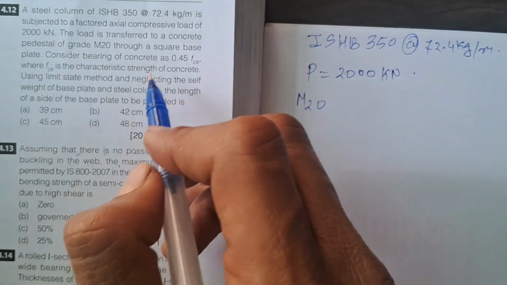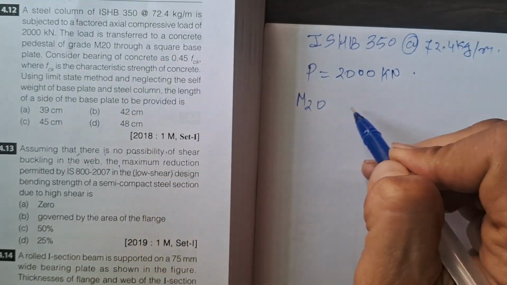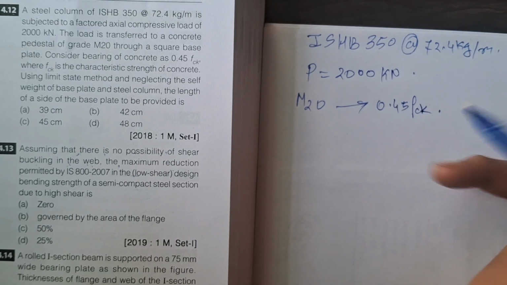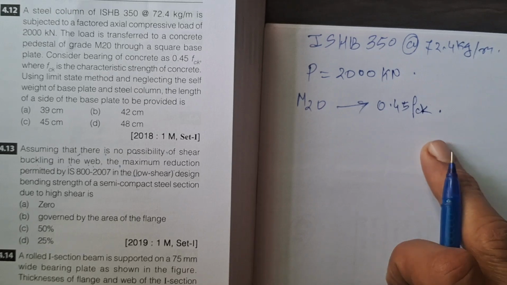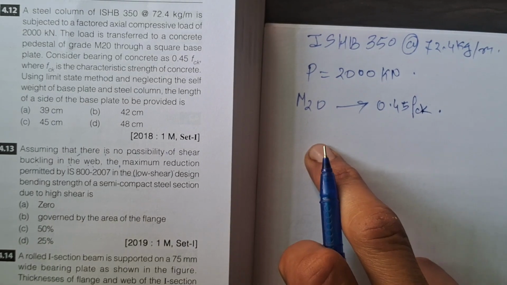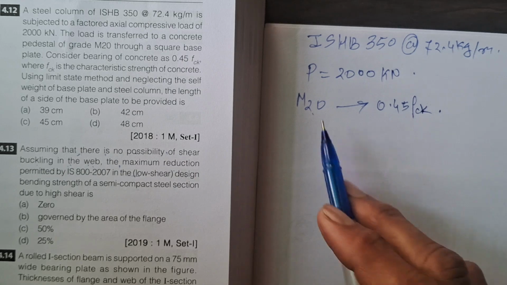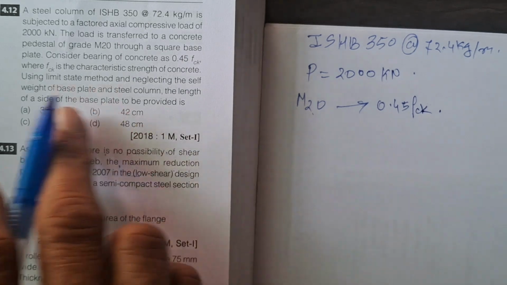And its bearing of concrete is around 0.45 FCK. We all know what FCK is. FCK is the characteristic strength of concrete, and this 20 represents 20 Newton per mm square. So that we will find out.